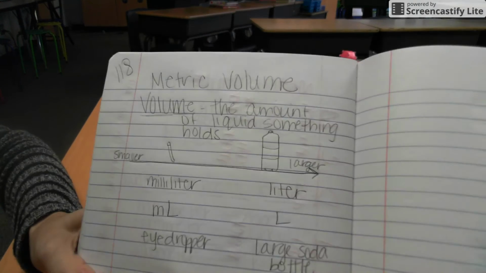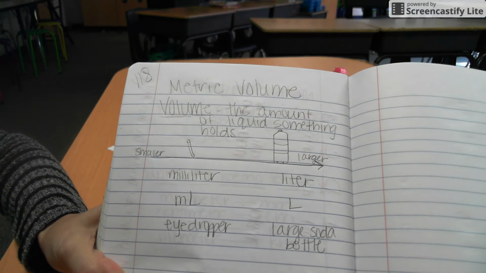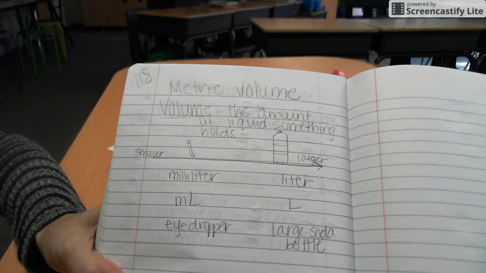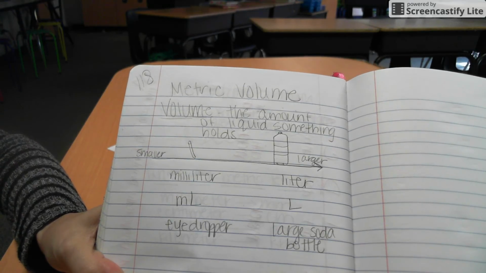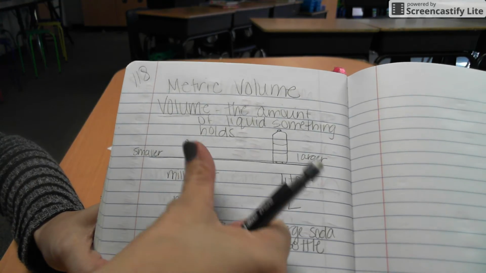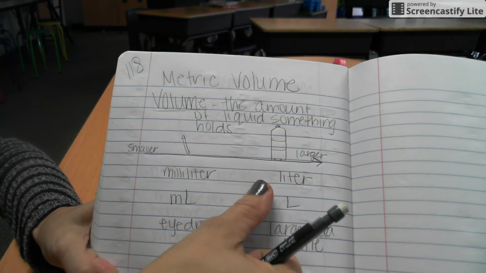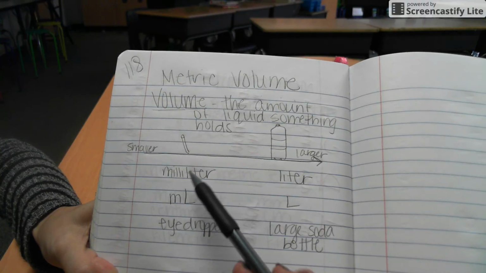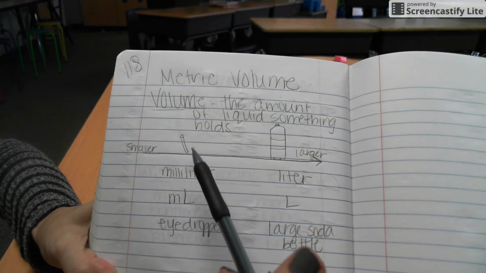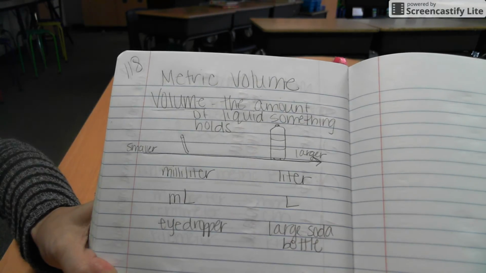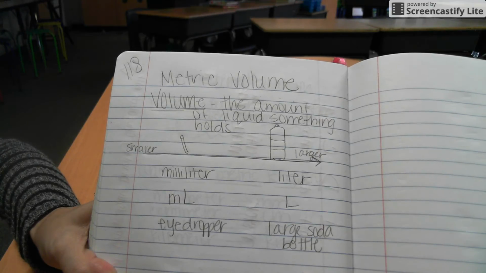All right, so the 2 units that we're going to focus on for volume are milliliter and liter. And if you think about our chart yesterday, we said milli is the smallest one, so milliliter. Milliliter is small, like a little eyedropper, like the ones that I've shown you in science.